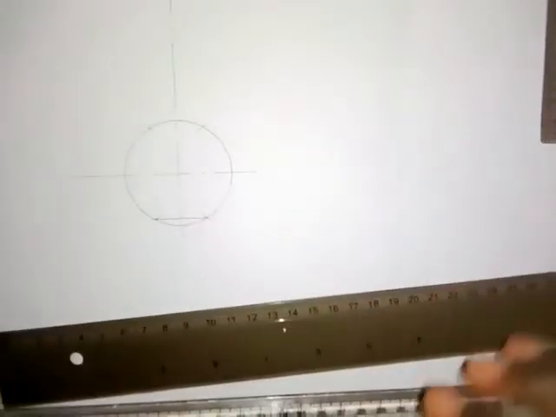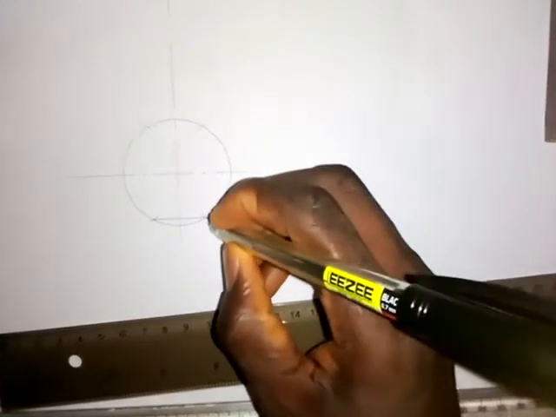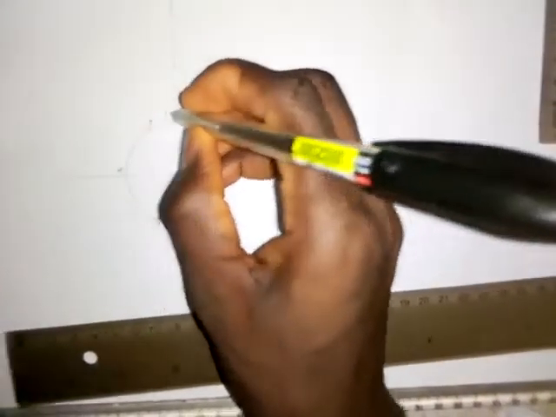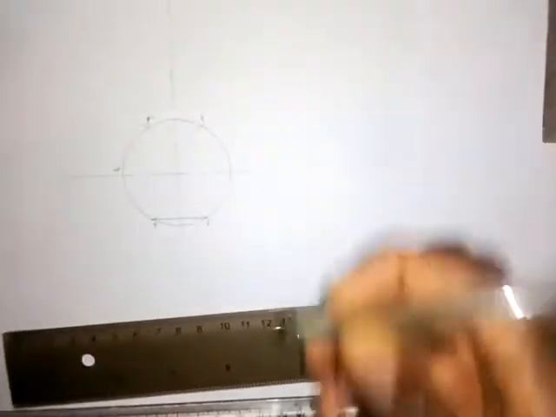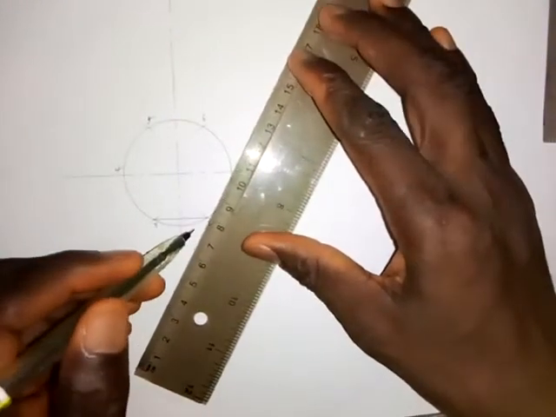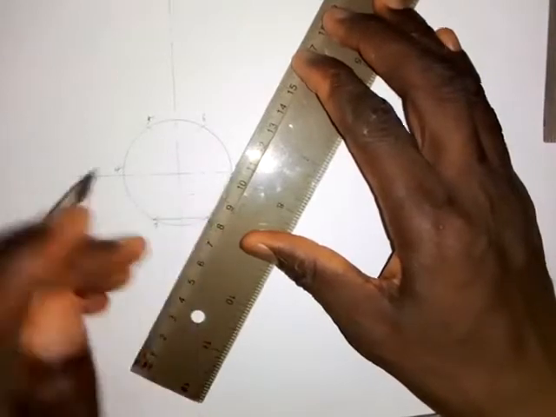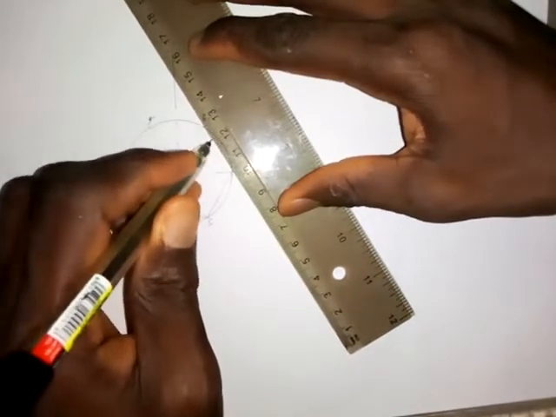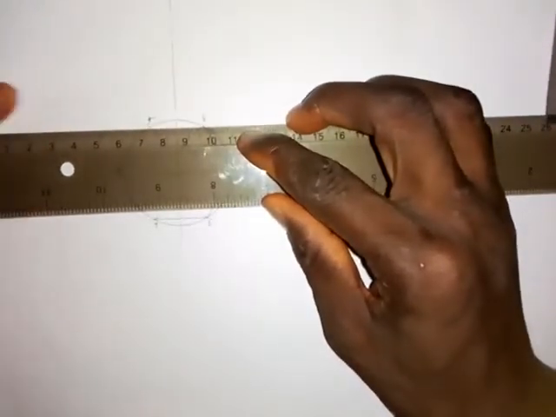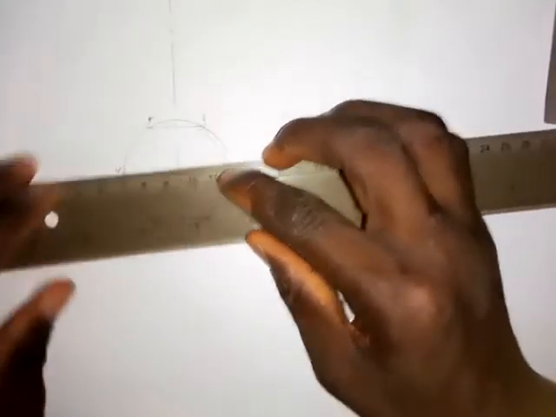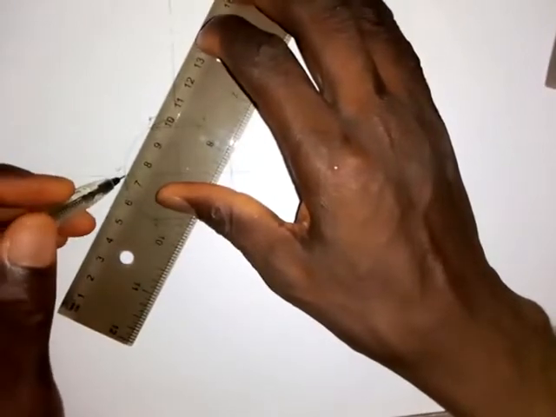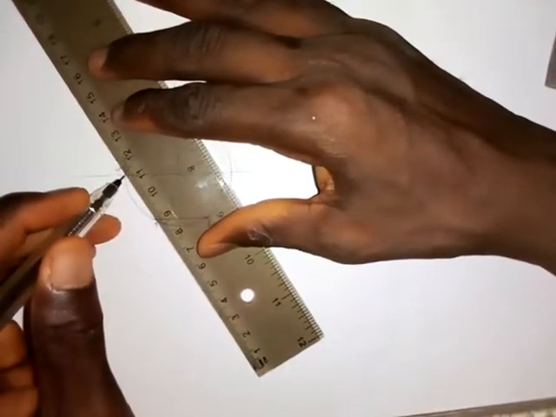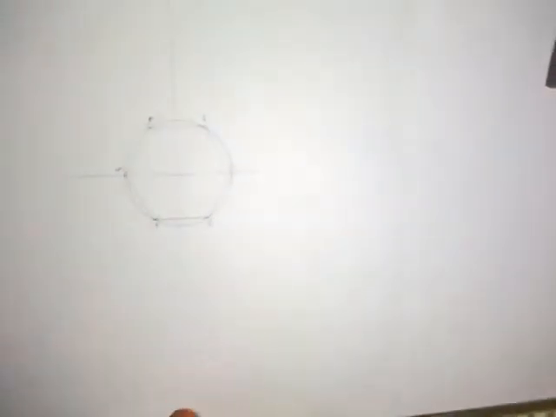Let me number this: this is 1, this is 2, this is 3, this is 4, this is 5, and this is 6. Join 1 and 2 together with a straight line like this. Join 1 and 6 together. Then join 5 and 6 together. Then join 4 and 5 together with a straight line. Then join 3 and 4 together. Also join 2 and 3. So we have formed the hexagon.